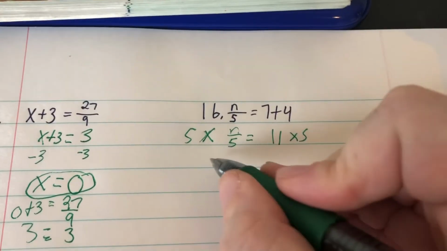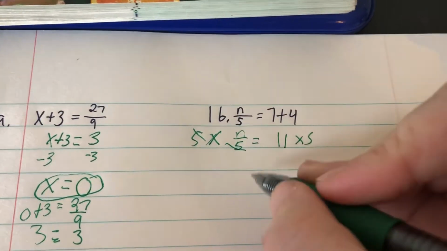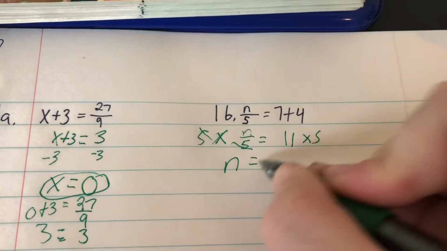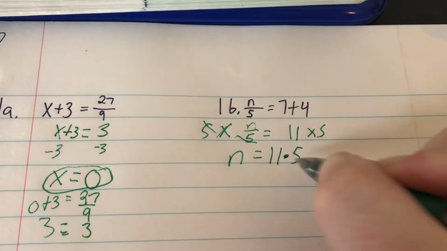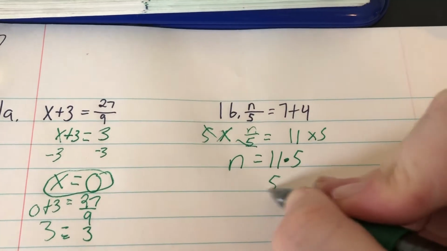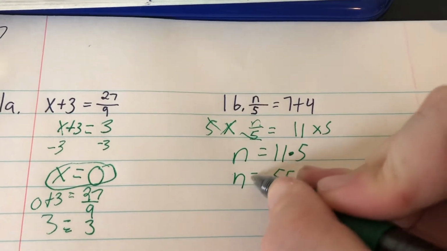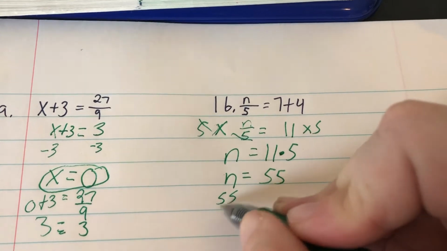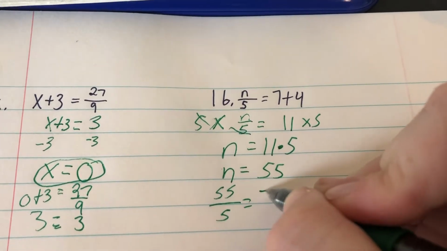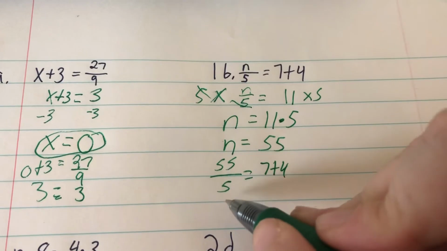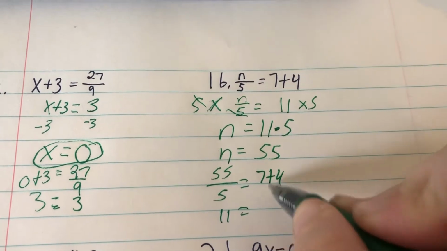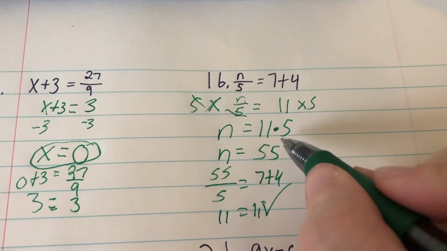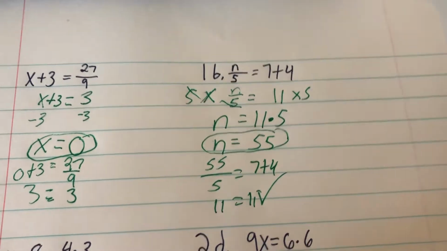That cancels those out. n equals 11 times 5. 11 times 5 is 55. So n equals 55. To check, 55 over 5 equals 7 plus 4. Well, 55 divided by 5 is 11. 7 plus 4 is 11. So yes, those match. So n does indeed equal 55.